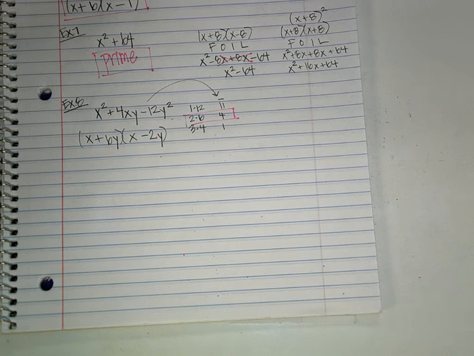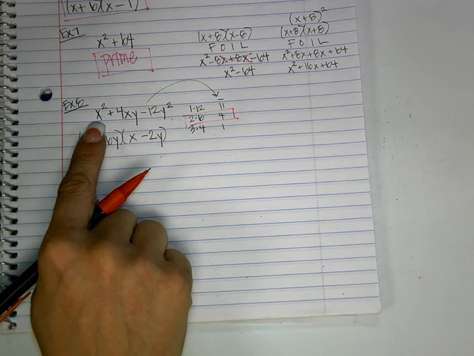That's what we're doing. How come you can't do the FOIL first? There's not a GCF. Okay? No GCF.